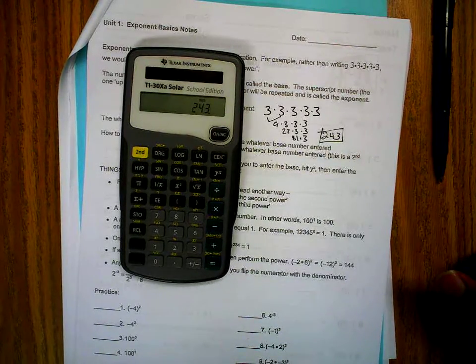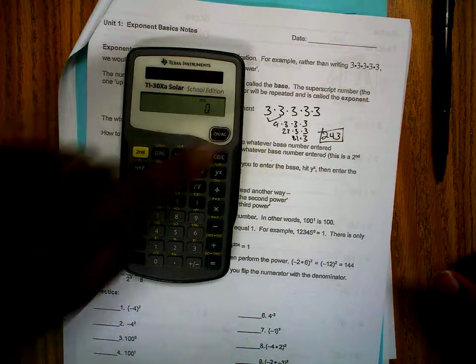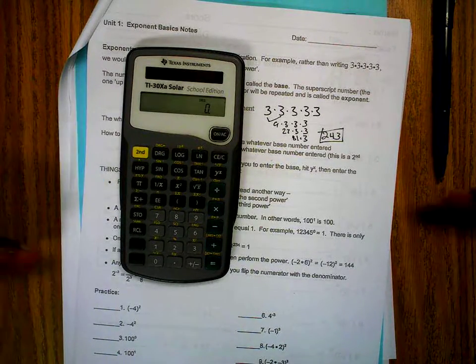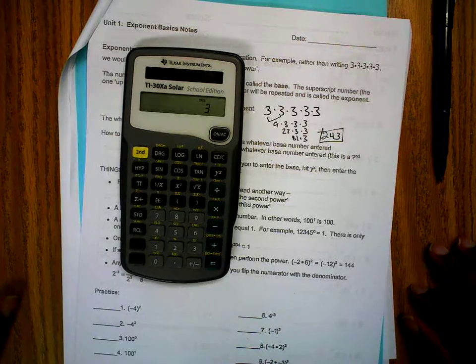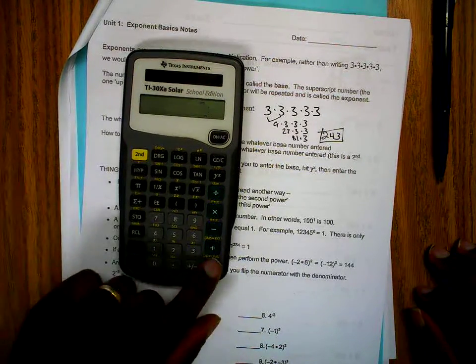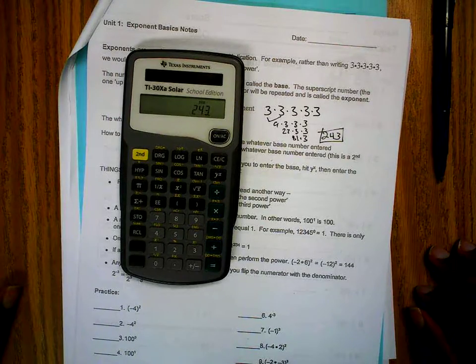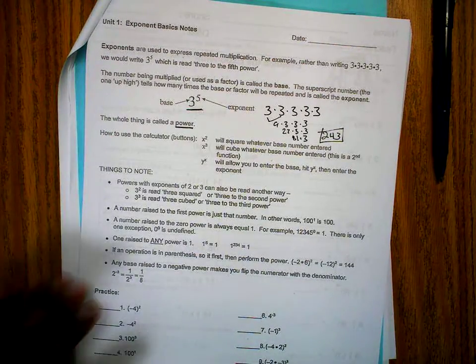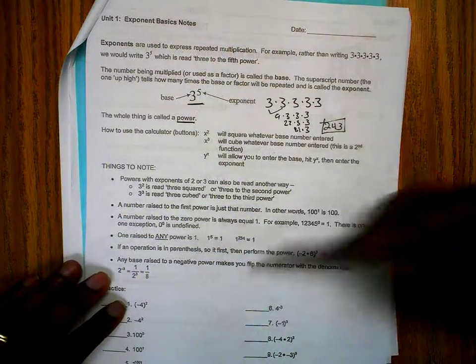And look at that. We didn't have to do a lot of work. The most important thing is to understand the keystrokes. So put in the base first, 3. y^x. And then 5. You get 243. Now that we have that down, we're going to go through the rest of this worksheet.